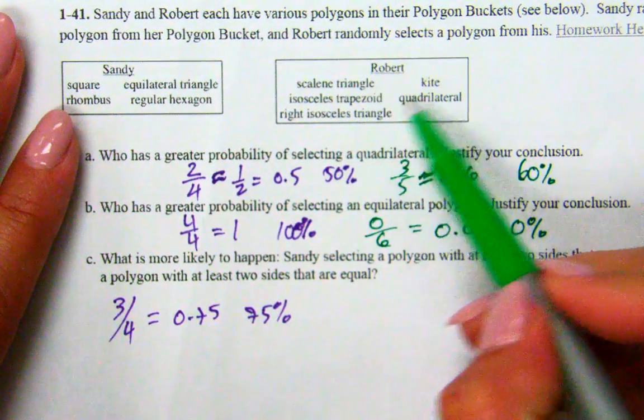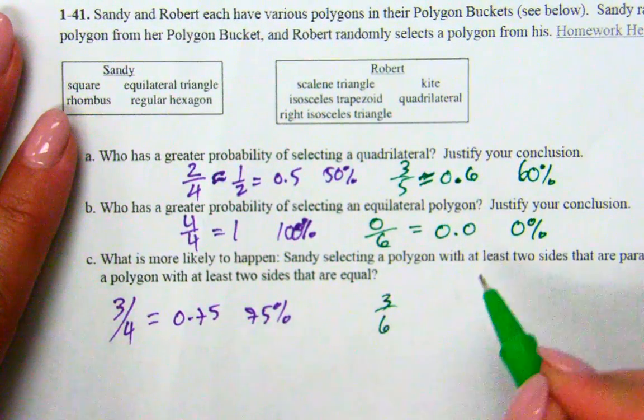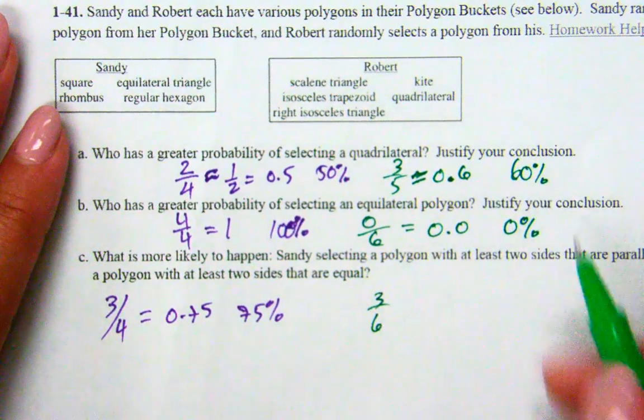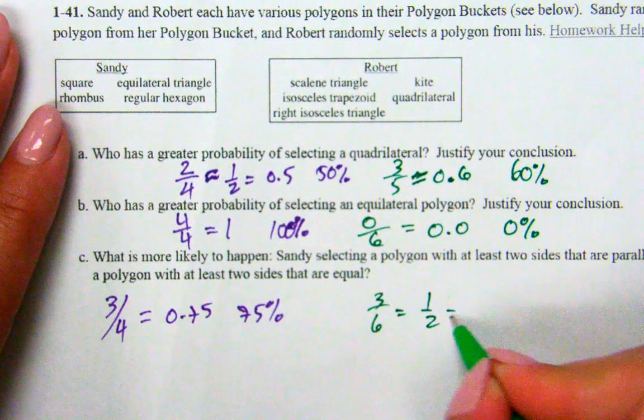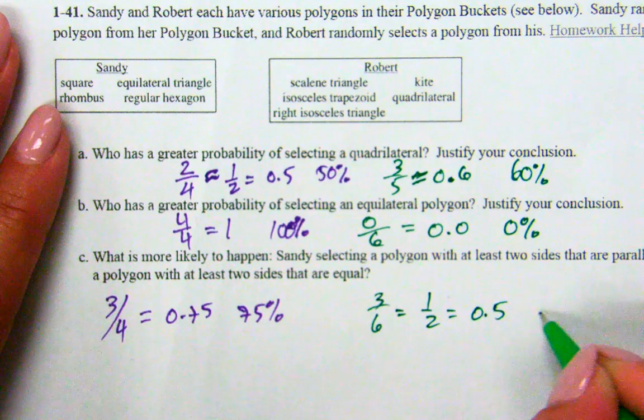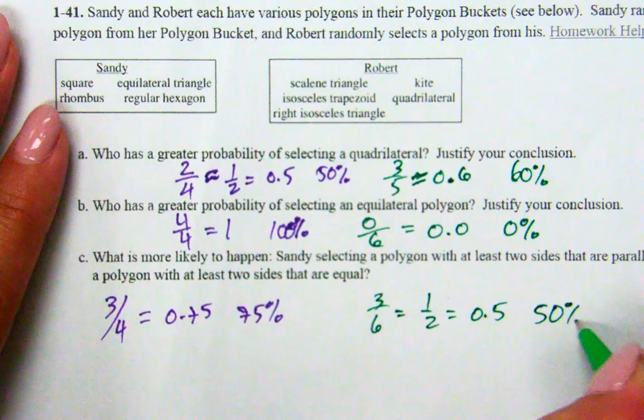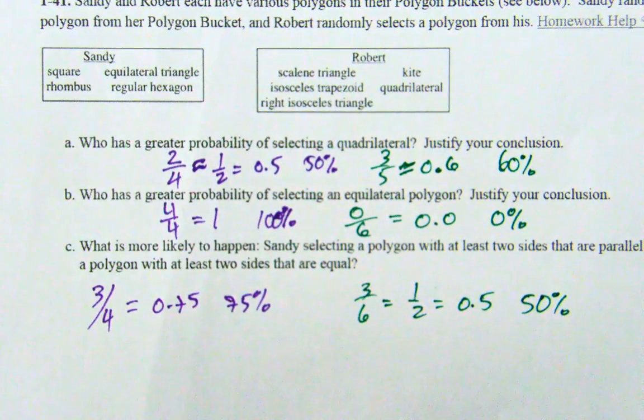So he has 1, 2, 3. So he has 3 out of 6 chance of actually getting, so that's 1/2, or better known as 0.5, and then 50%. Okay? So the likelihood will be more that Sandy selects a polygon with at least 2 sides that are parallel than Robert.